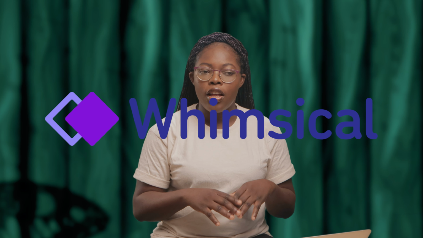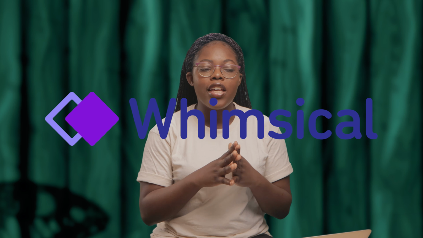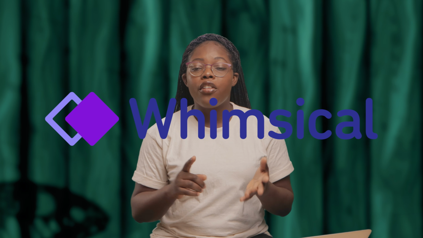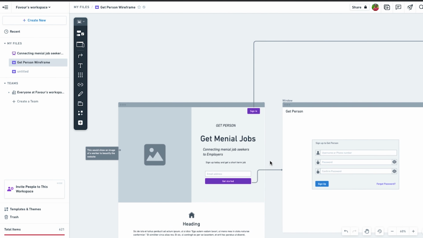To design my wireframe, I used Whimsical. And there are so many tools today that you can use to design wireframes. You have Whimsical, you have Figma, you have Adobe XD. But Whimsical is my favorite product, and it's seamless because it already has some elements that you can use to basically build your wireframe as easily as possible. And I'm going to be showing you what my wireframe for GetPerson looks like. And in the next video, I'll be showing you how to actually use Whimsical to draw your own wireframe. So let's get started.